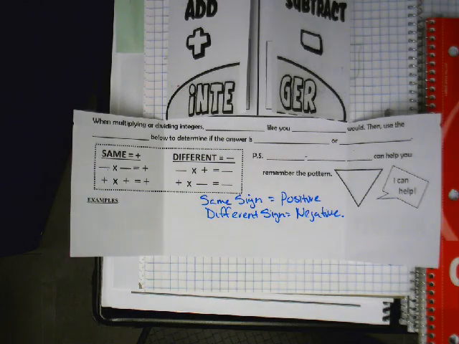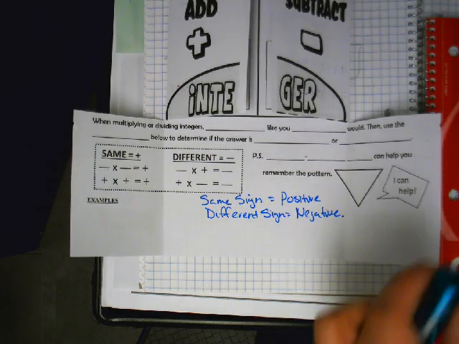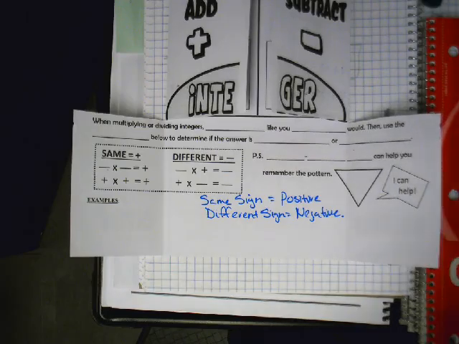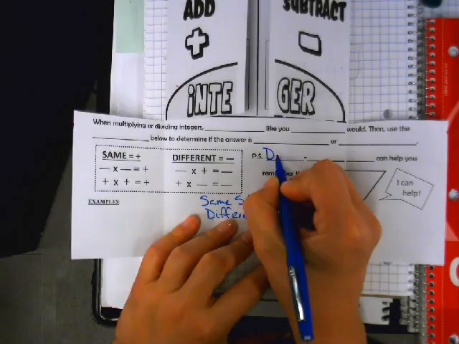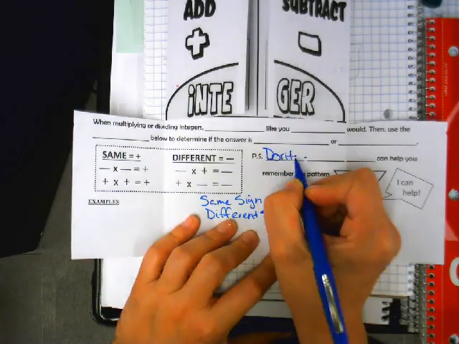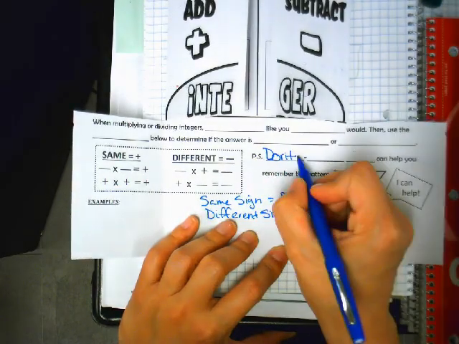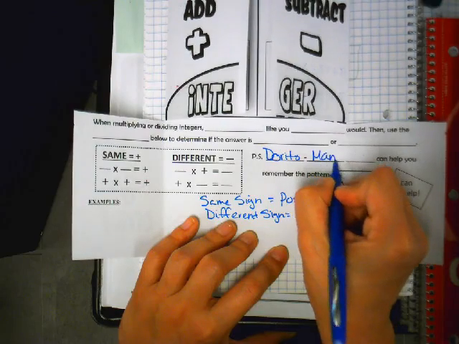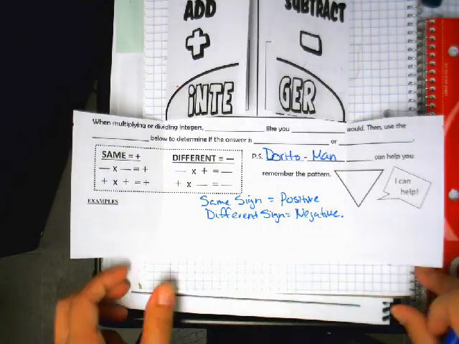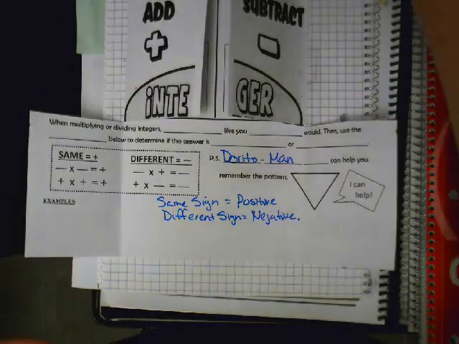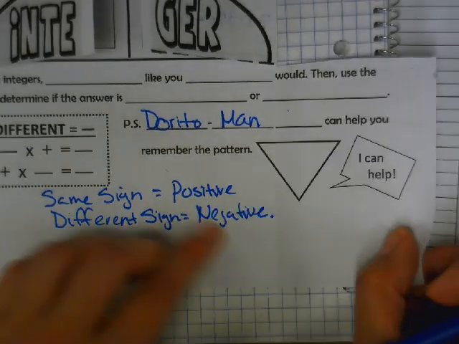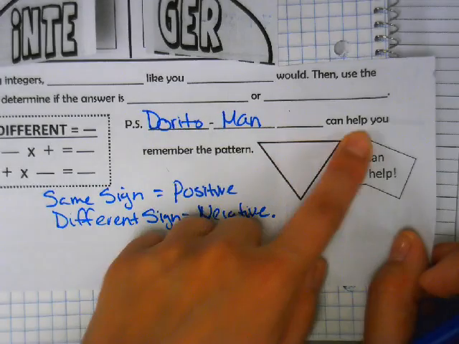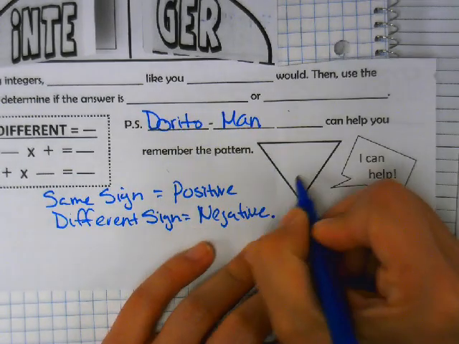Now, have you ever heard of the Dorito Man? Yes. Don't you remember that she said last time was Triangle and Dorito Man? I don't remember her calling it Man, though. I call it the Dorito Man. I just remember her saying, "Look at that." So, the Dorito Man can help you remember this pattern. So here's my Dorito chip.